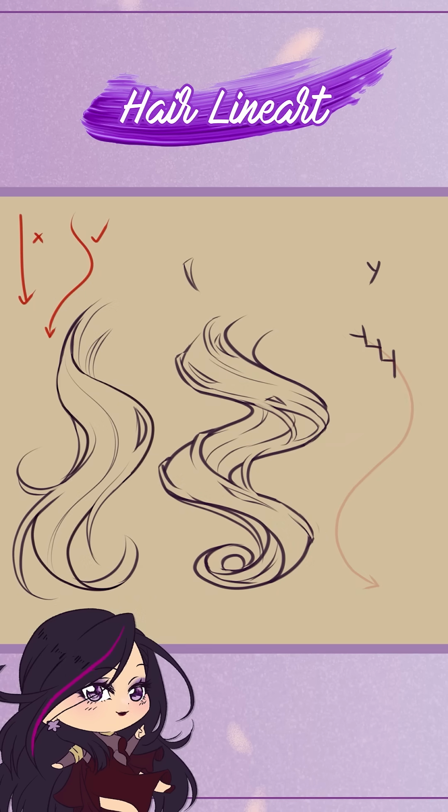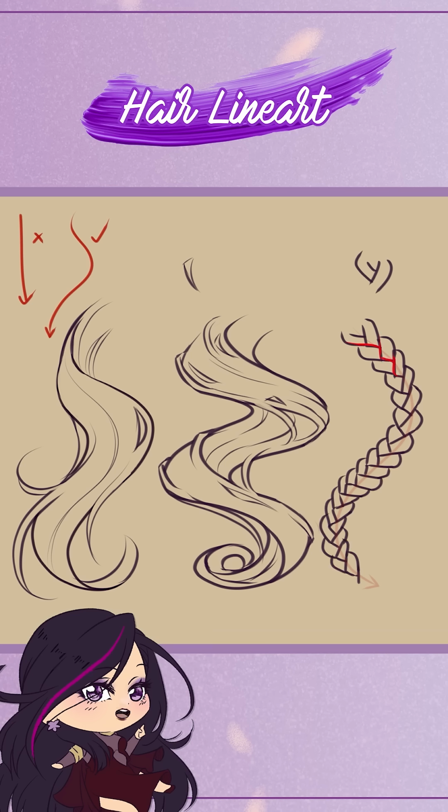For braids here, the letter Y is also your best friend. Map this onto the S like so, followed by brackets to slowly form the braid. If your Y shape is too perfect, it is time to make it a little bit curvier. Remember, perfect geometric shapes are forbidden for hair.